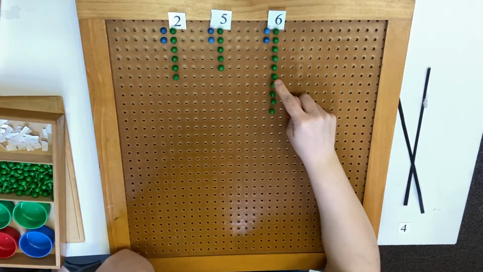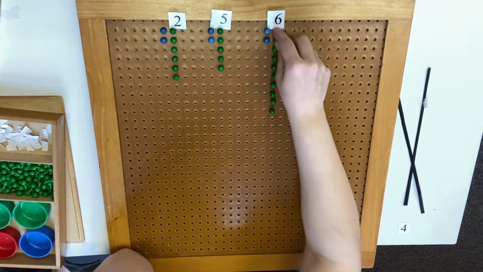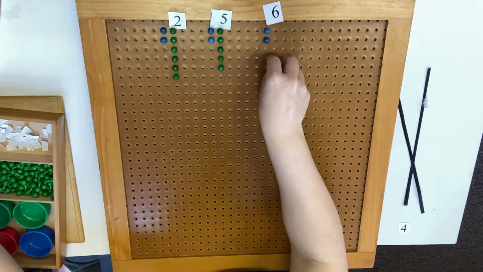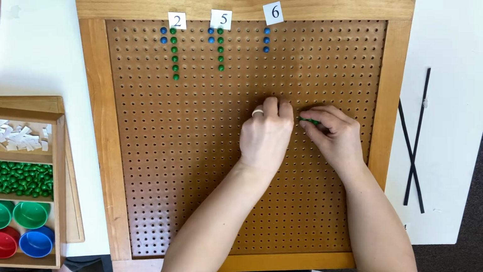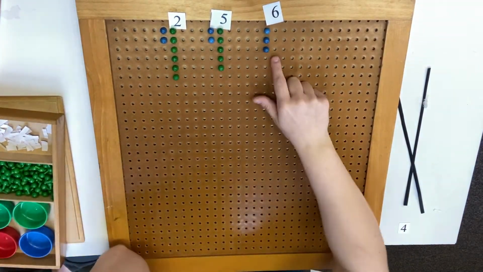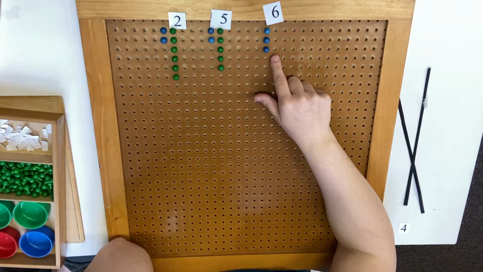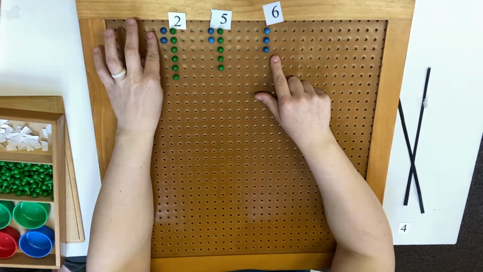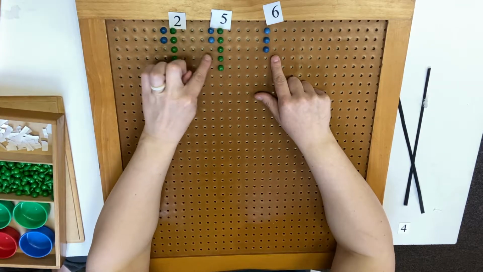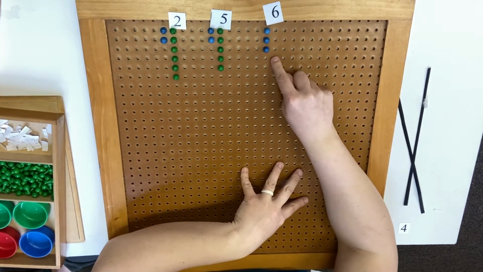Now, I'm going to double check here because if we have 10 here, we can exchange it. So 1, 2, 3, 4, 5, 6, 7, 8, 9, 10. Look at that. I'm going to put these 10 away and exchange it for that 10. So now we have 3 10s. That's the number 30. So we have 2 10s and 1, 2, 3, 4, 5, 6 units, so 26. 2 10s and 5 units, so 25. And 3 10s is the number 30.